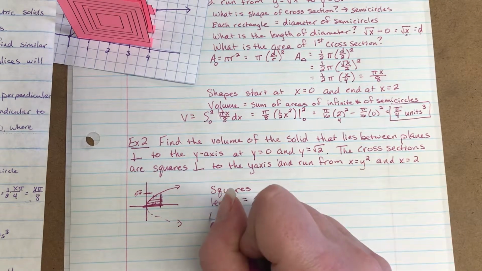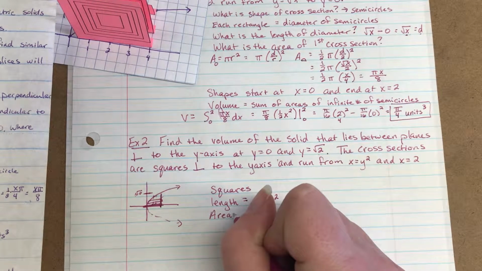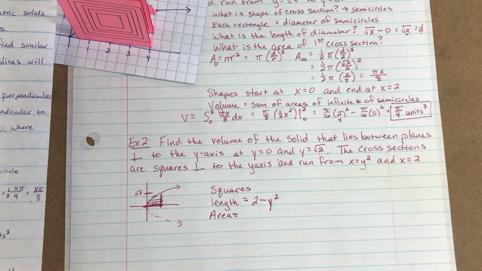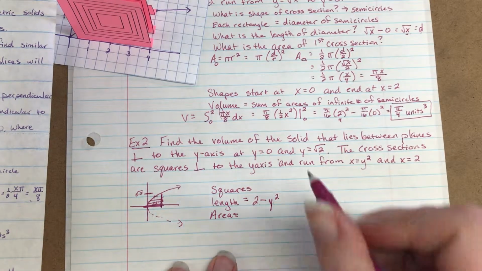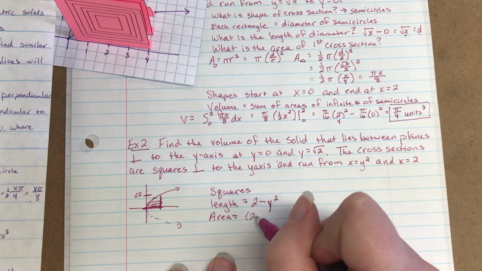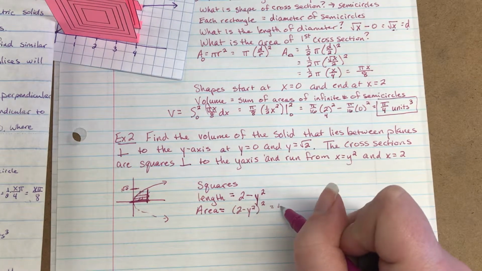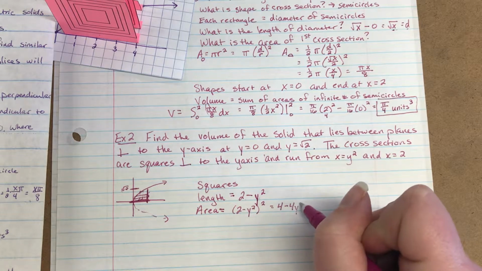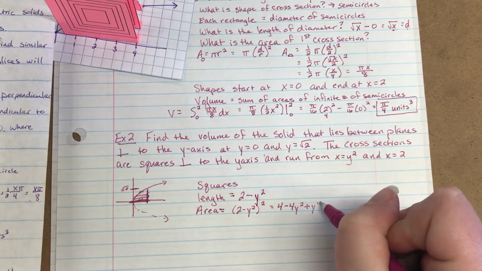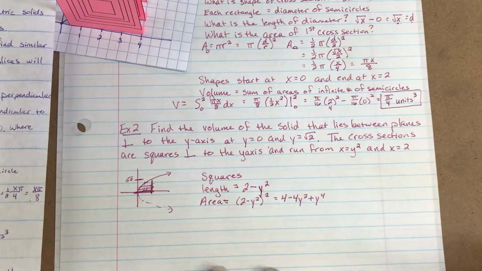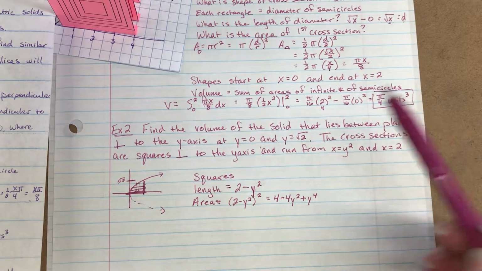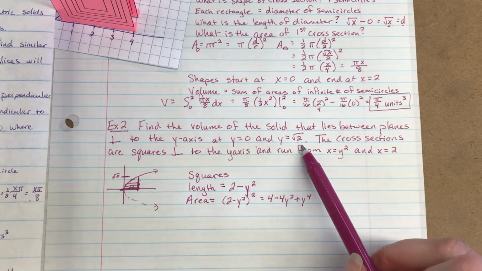So then to find the area of the cross section, it's just a square. So I can take 2 minus y squared and square that. So I get 4 minus 4y squared plus y to the 4th. And then my shapes start at 0 and end at the square root of 2.